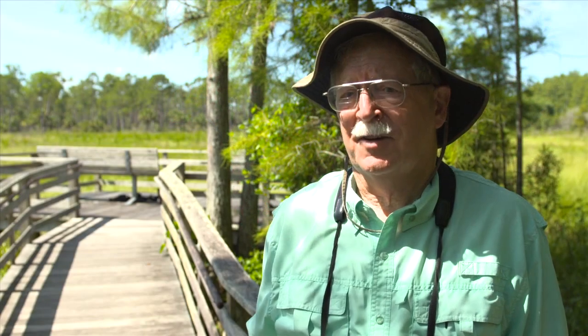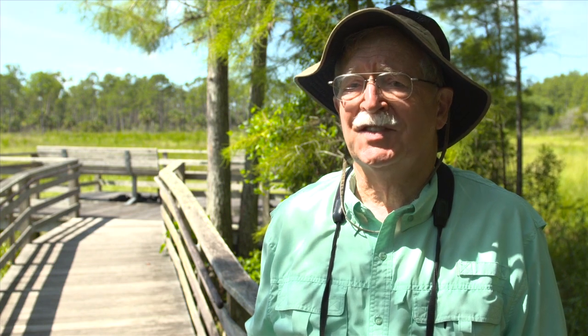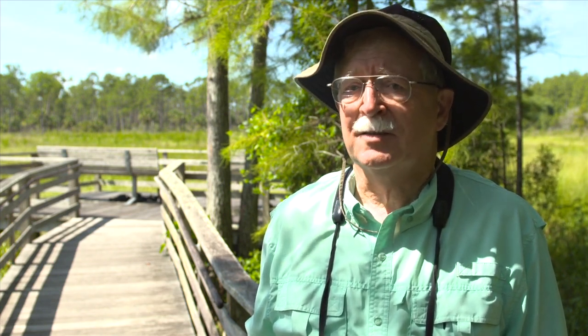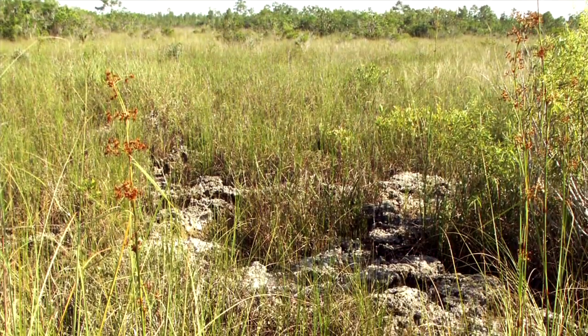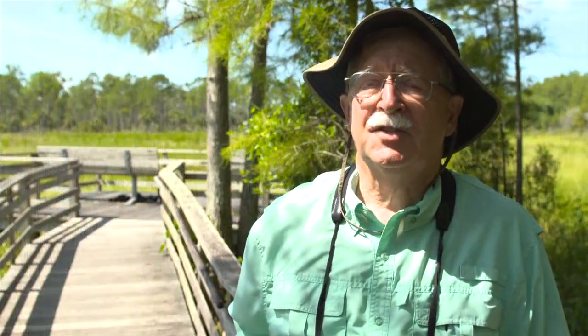Coming down off that ridge, the land becomes very flat. And it becomes flat because it was once the sea bottom. And the sea bottom collected calcium deposits from the life that was there. It's what gave us all of our limestone. The limestone is porous. It erodes very easily. And so water trickles down through it.